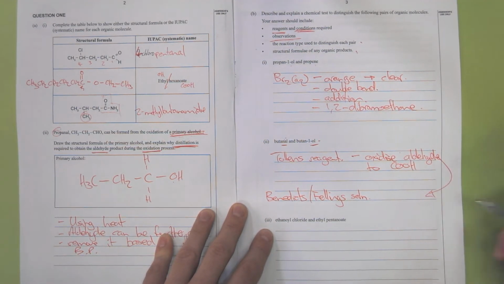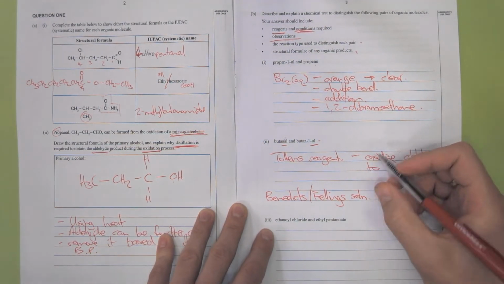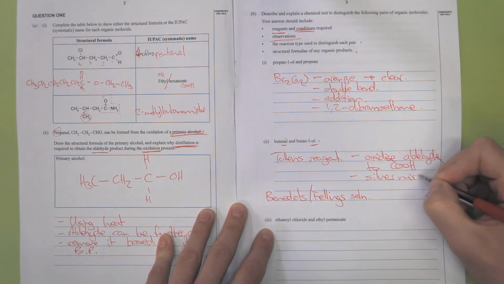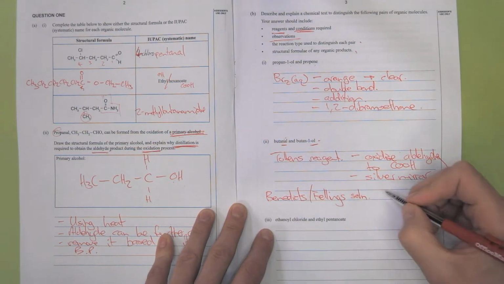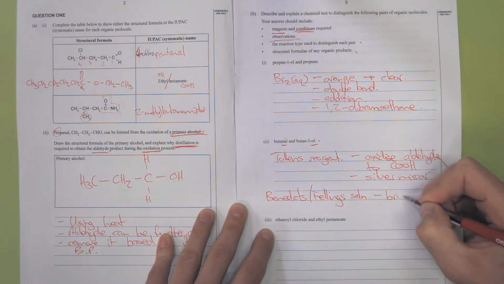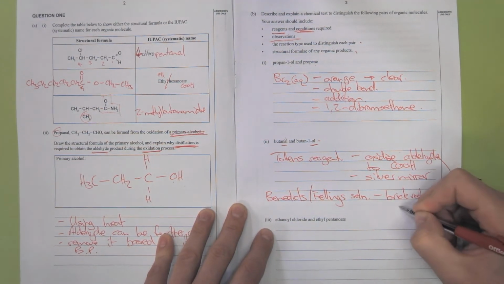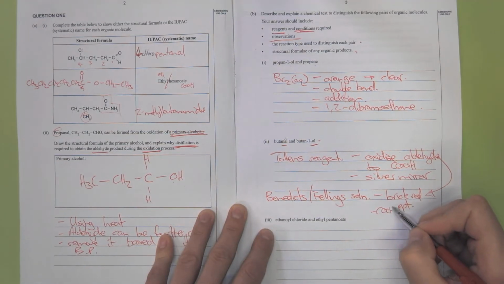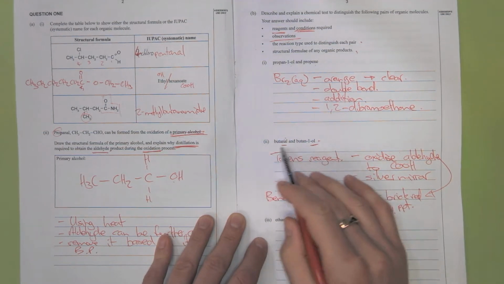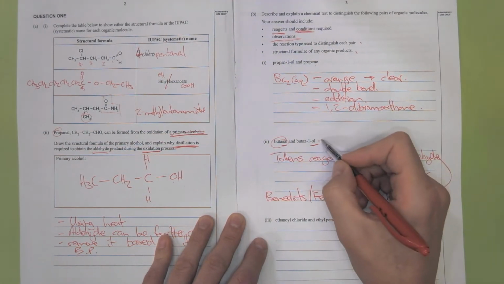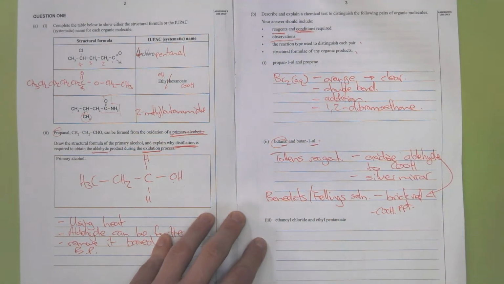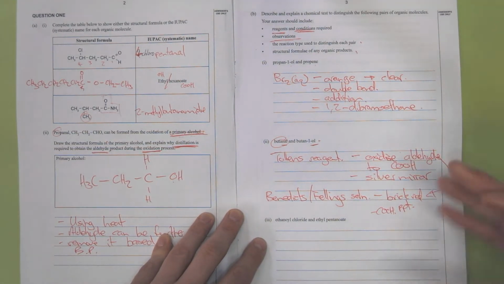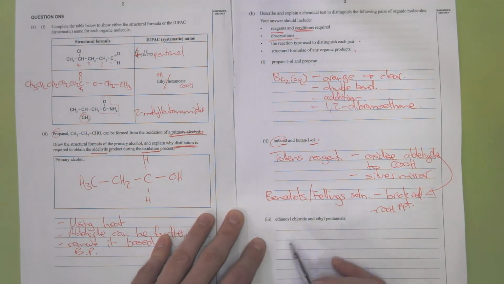And the observation with Tollens reagent will get a silver mirror, and with Benedict's and Fehling's we get sort of a brick red precipitate. Okay, and again it's going to form COOH. Okay, so carboxylic acid from the aldehyde, the alcohol cannot be oxidized with just Tollens, Benedict's or Fehling's. It needs dichromate or permanganate acidified.